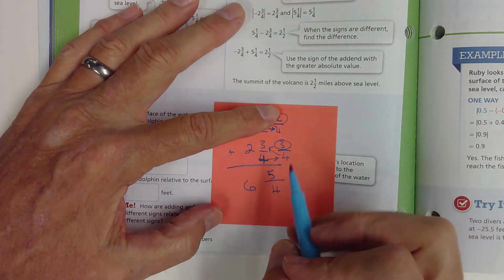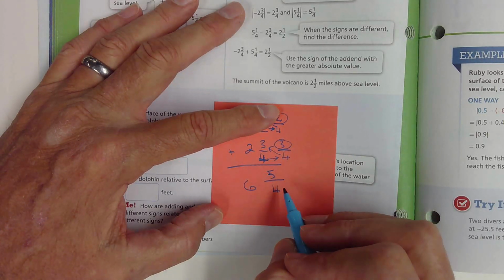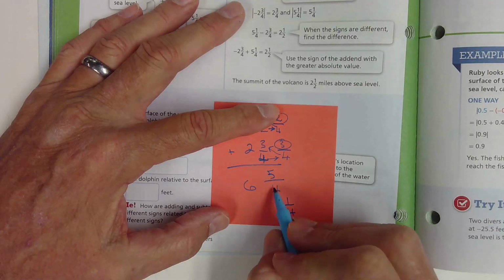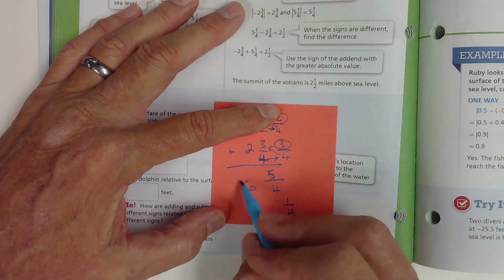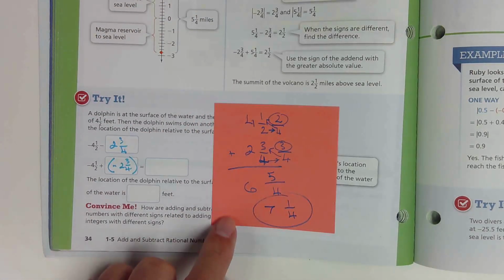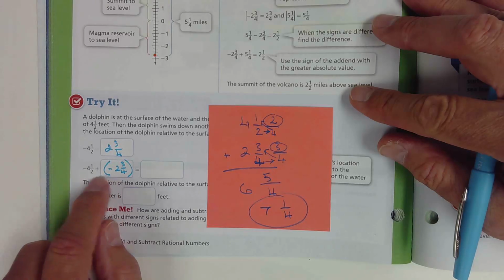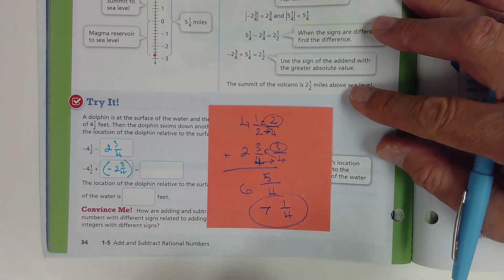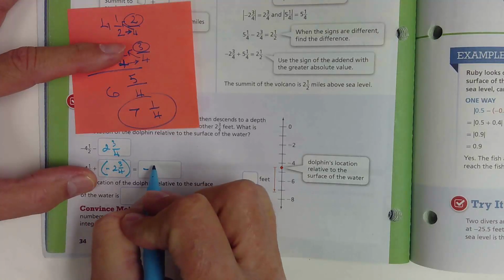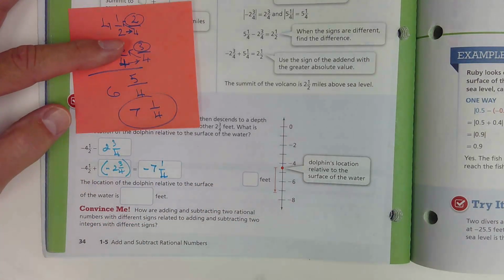How many times does 4 go into 5? It goes in once with 1 left over. That would be 1/4. And then I take that whole 1 that fits into 5 and add it to the 6, and you end up with 7 and 1/4. But finally, don't forget, it was 2 negatives that we were adding together. So the answer would be a negative 7 and 1/4.